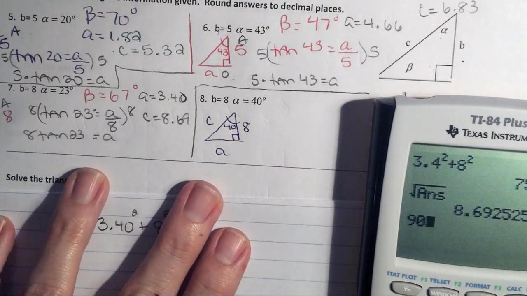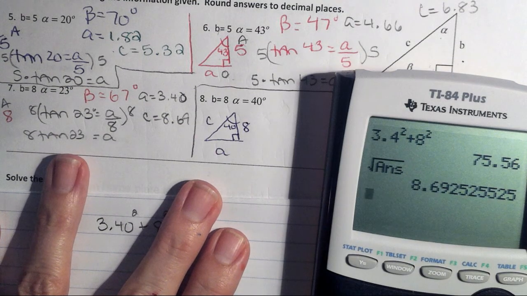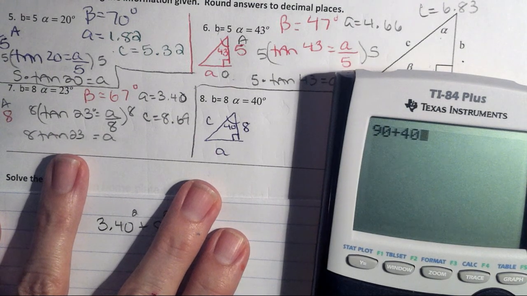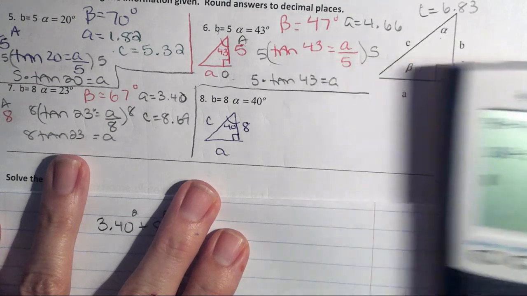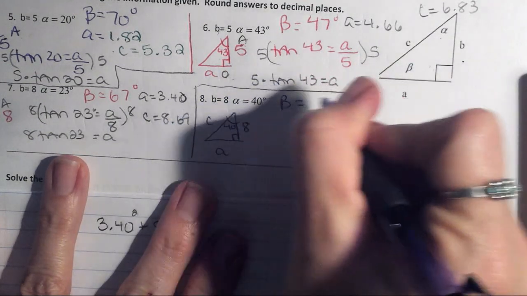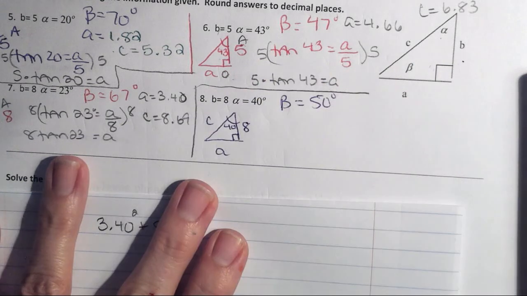So I've got 90 degrees plus the 40 that they gave me. 180 minus 130 tells me that my beta is 50 degrees.